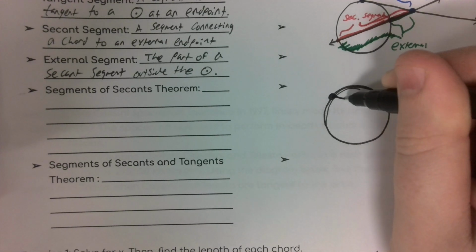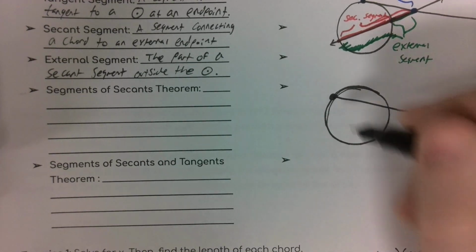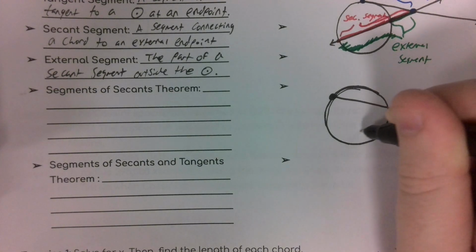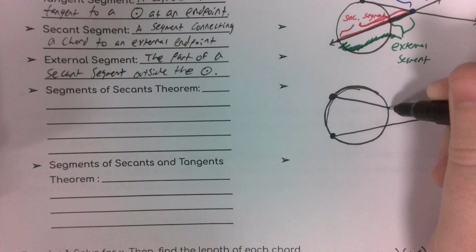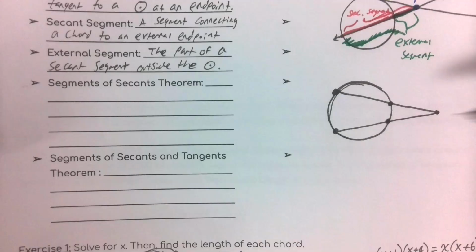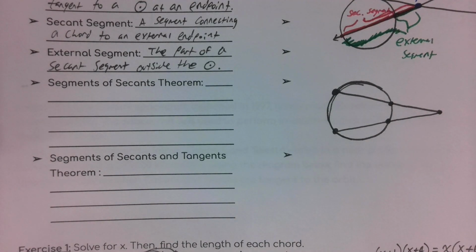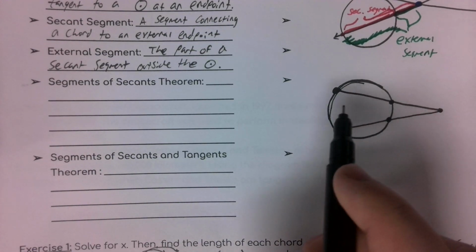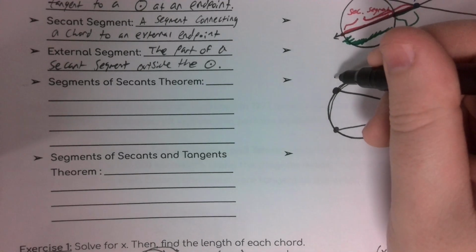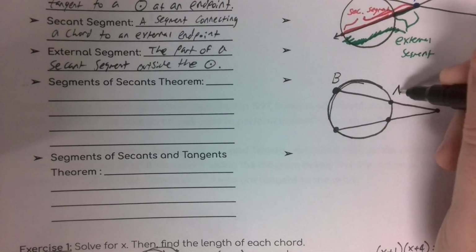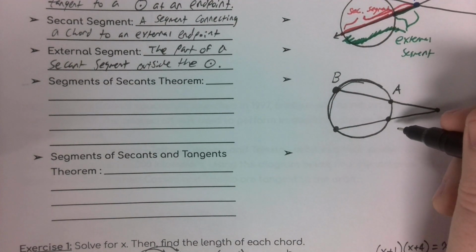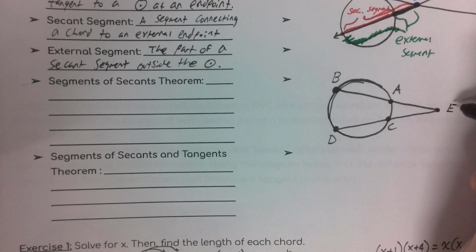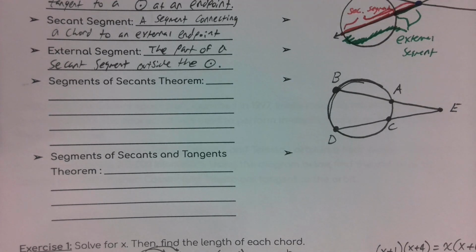An endpoint going all the way through, and another endpoint going all the way through. So these are two secant segments. It's like chords, but with an external segment. I'm going to label the following: B and A. I'm going to label the bottom one C and D, and I'm going to call the external point E.